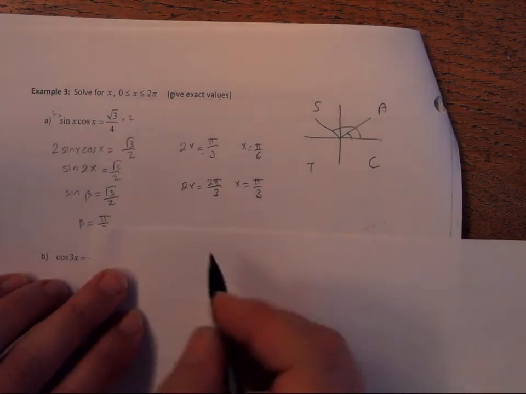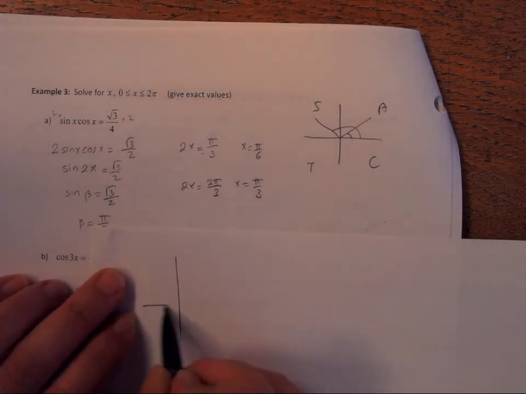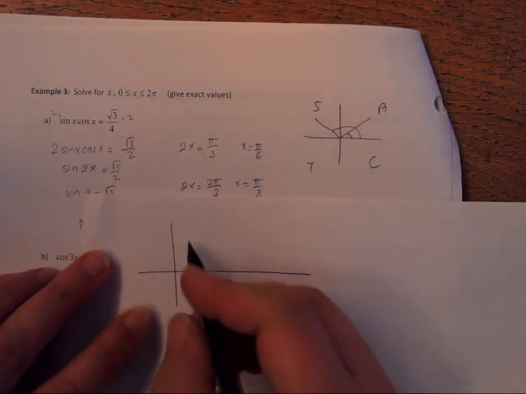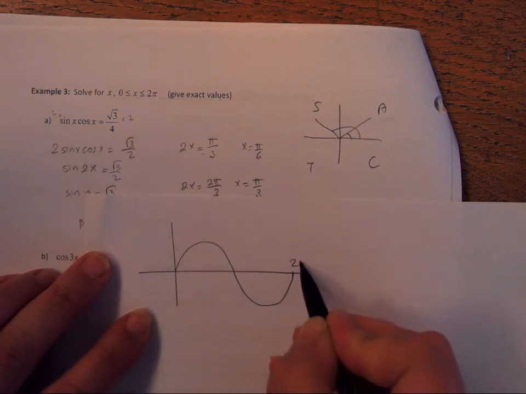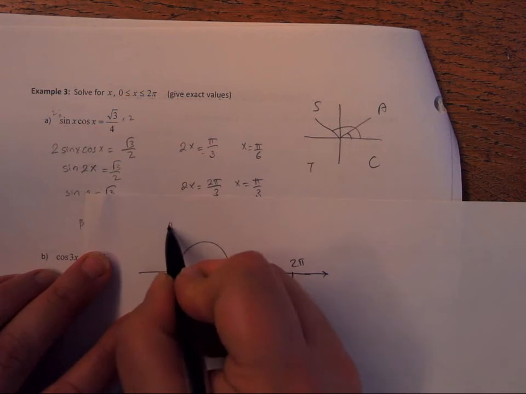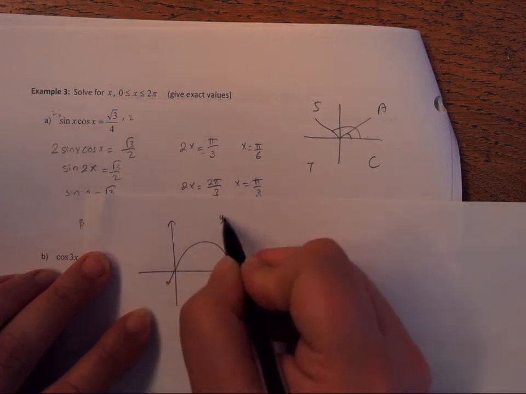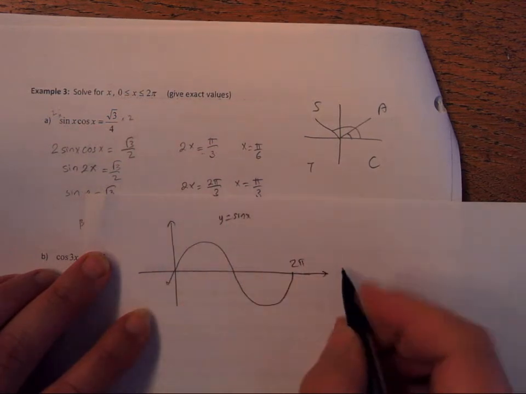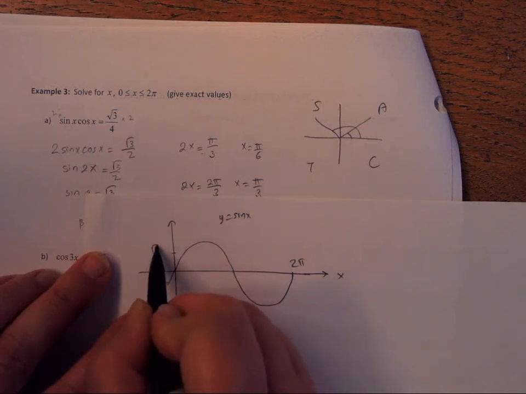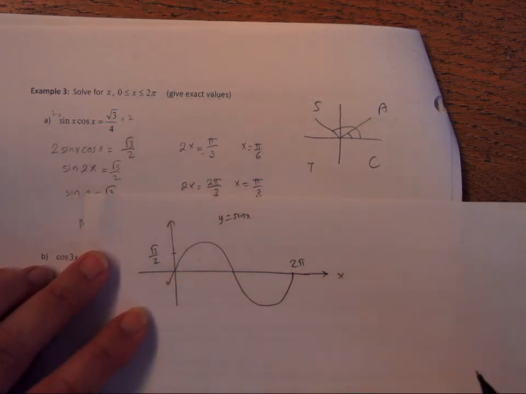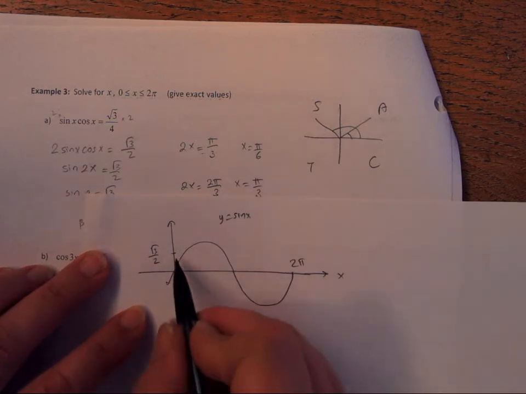Because if you had sine x only, I'm just gonna draw one period for regular sine x, and if you were looking for where sine x equals root 3 over 2, you would get two solutions, right?